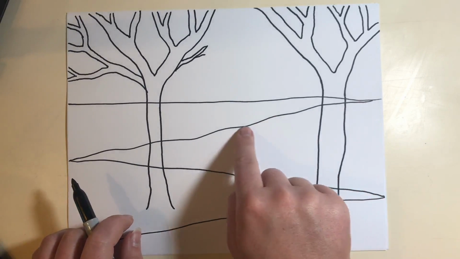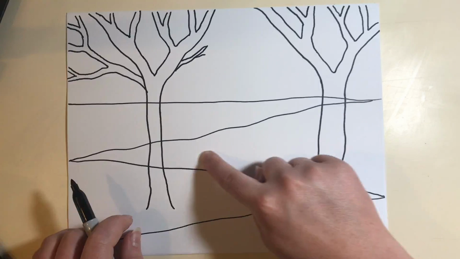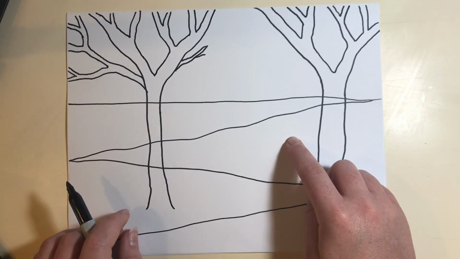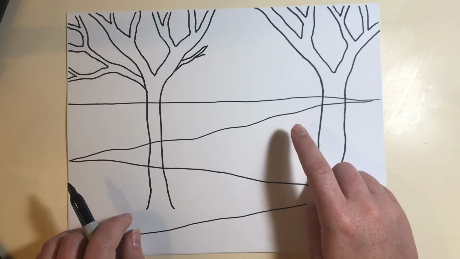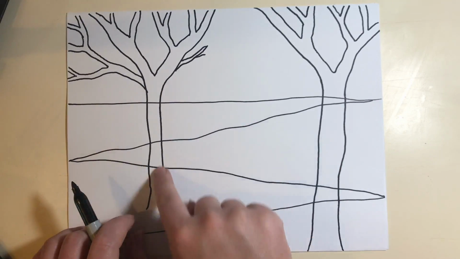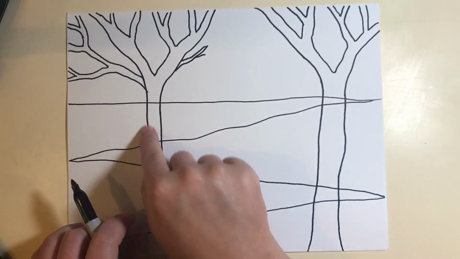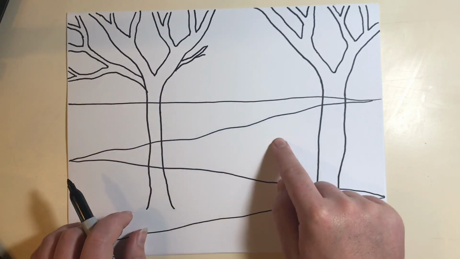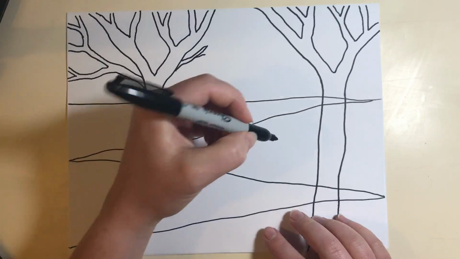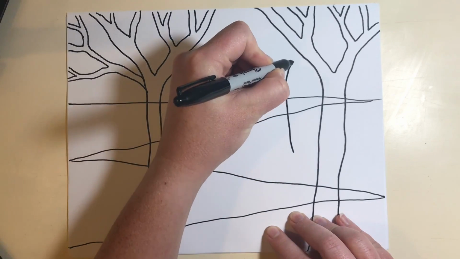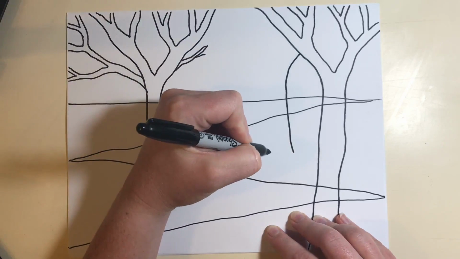I'm going to make that tree in this section here that we created. It's a little bit further back, so that means I want this tree to be smaller than this one that I just created. So I have this one as the closest, it's the biggest tree. This one's going to be next, so it's a little bit smaller. Now I want to make this one even more small. So I'm going to make my little trunk and add my branches going back.